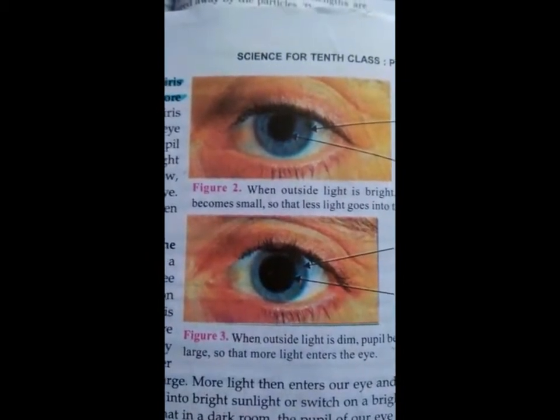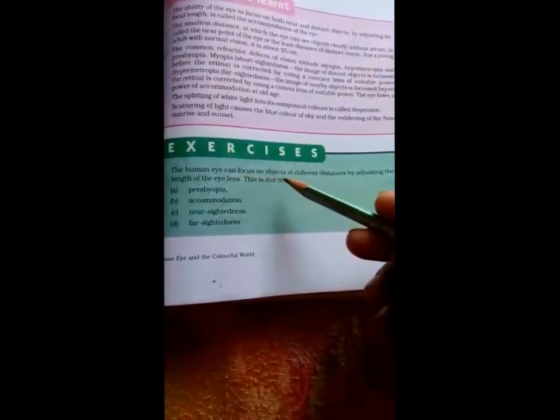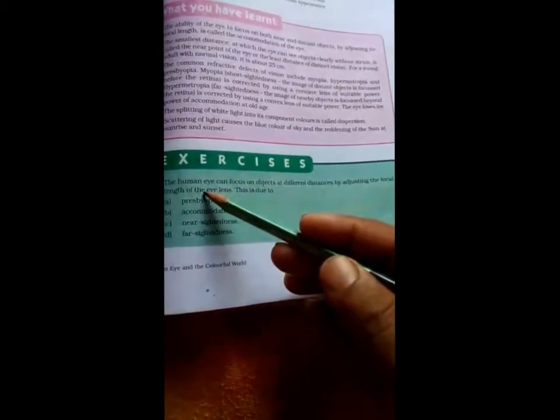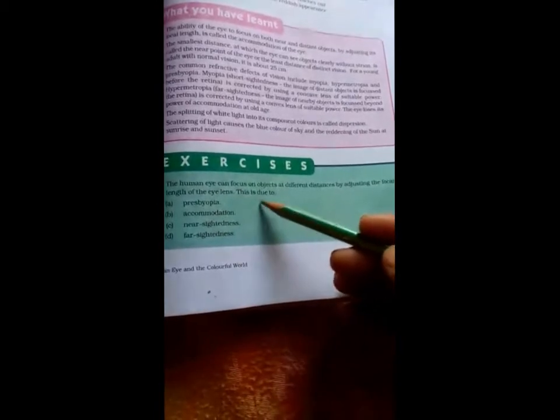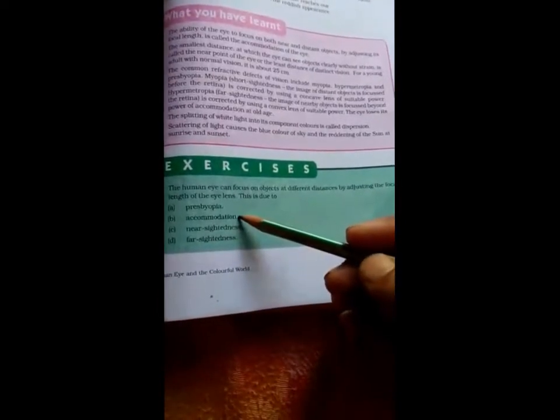Hello students, question 1: the human eye can focus on objects at different distances by adjusting the focal length of the eye lens. This is due to... you know the adjusting of focal length is known as accommodation. So this option is right.